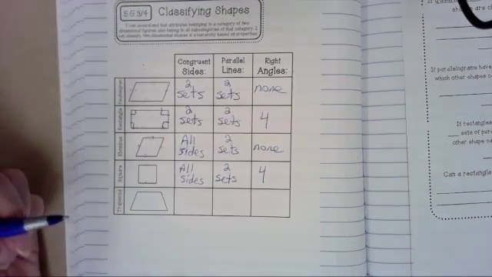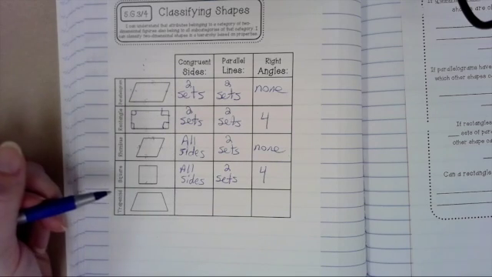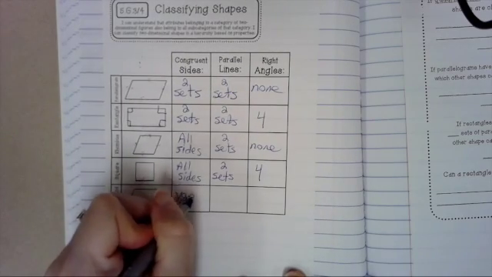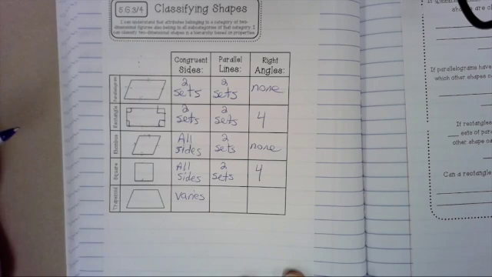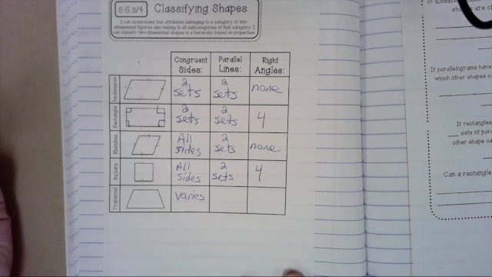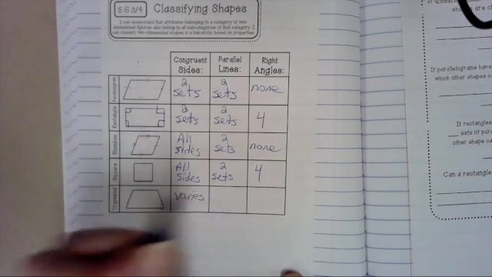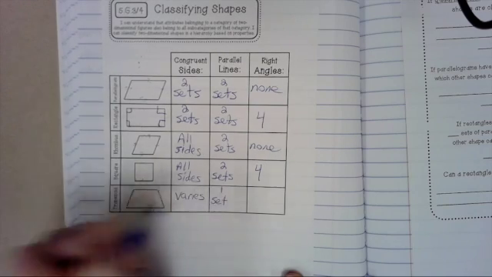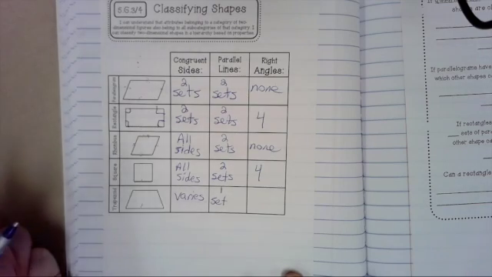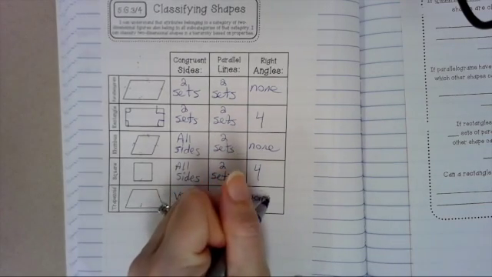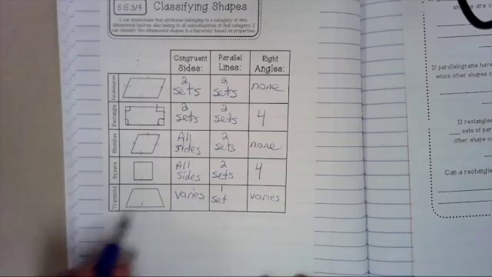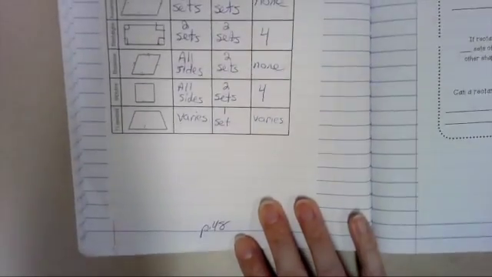Our trapezoid here, congruent sides, it varies. That means it changes, varies, as to how many congruent sides it has. Like in this specific shape, these two sides are congruent, but sometimes it could have no congruent sides. Parallel lines, that's always going to be one set. In this specific shape, the top and the bottom are the parallel lines. And right angles, that varies again because it depends on how you draw your trapezoid. Most often, this is the trapezoid that you see. However, I'm going to draw another one for you.